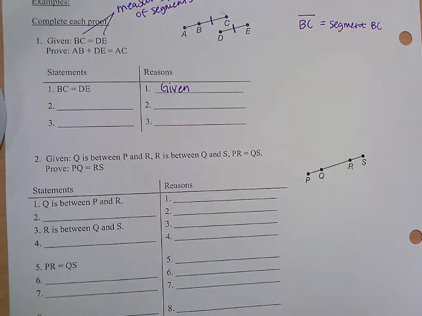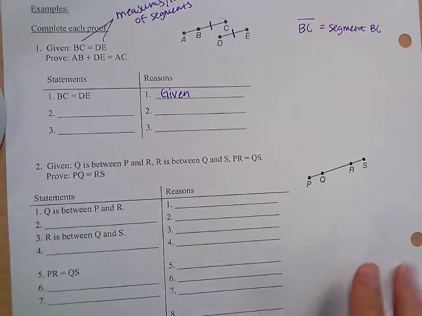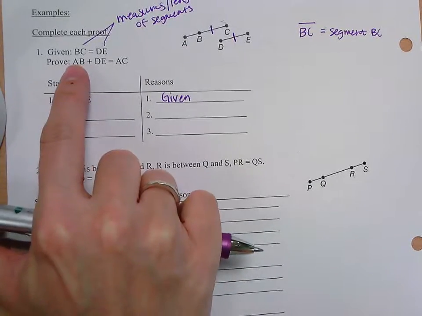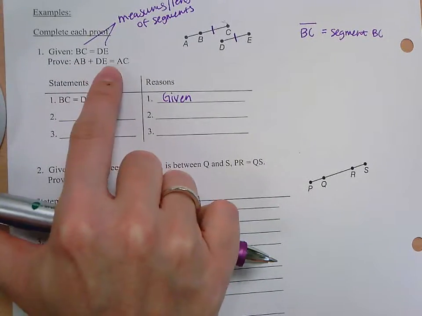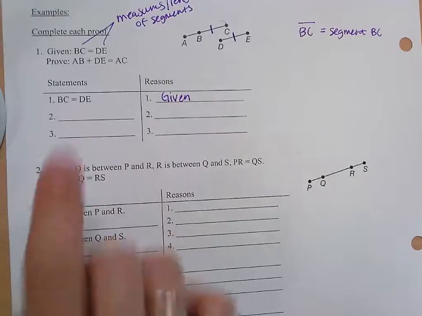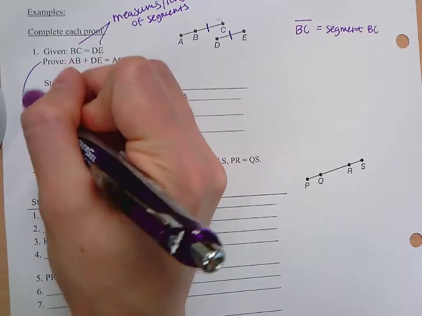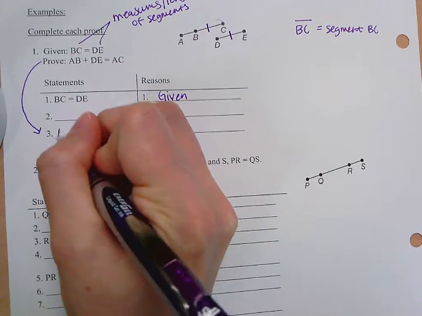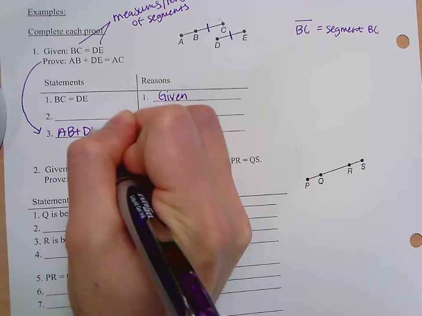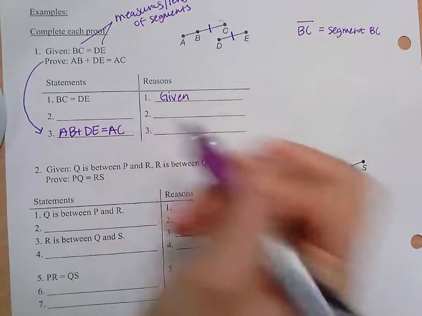Now I have to decide where to go from there. What I am going to fill in, though, is where I'm trying to end up. So I'm trying to prove, this is going to be my very last statement. What I'm trying to prove is that AB plus DE is equal to AC.